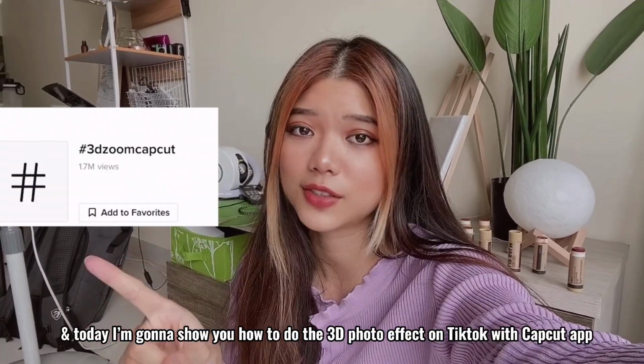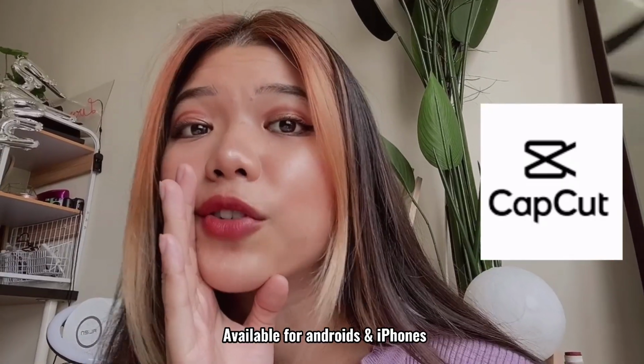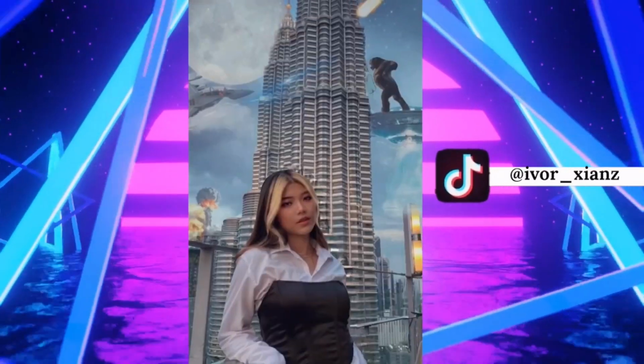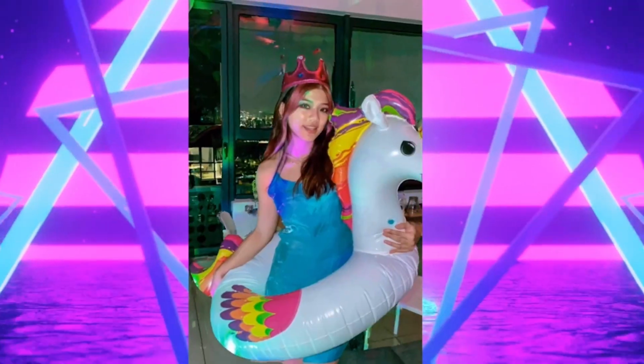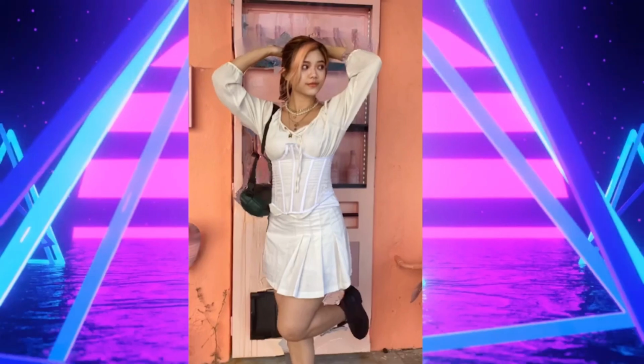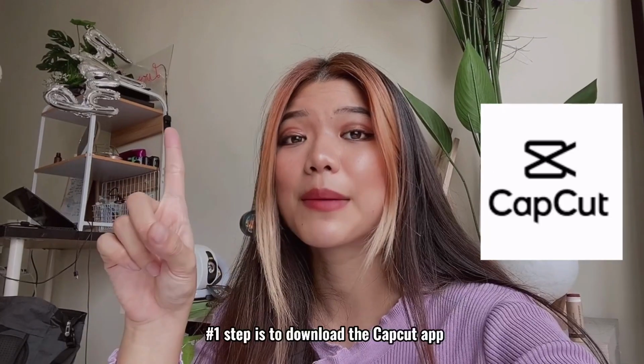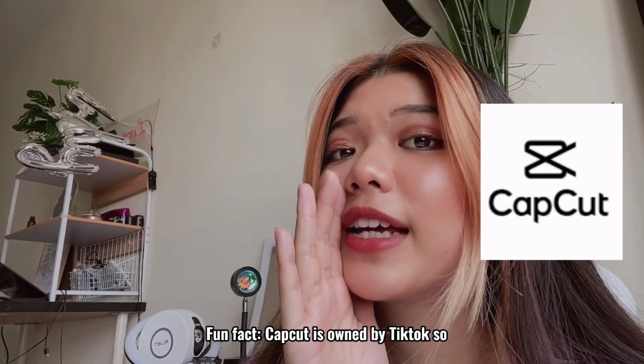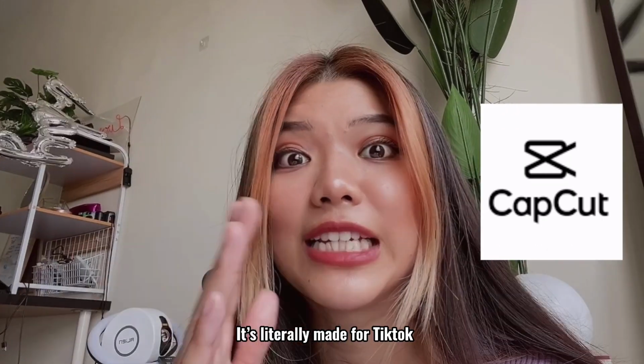Photo effect on TikTok with the CapCut app, available for Androids and iPhone. First step is to download the CapCut app. Fun fact, CapCut is owned by TikTok, so it's literally made for TikTok.